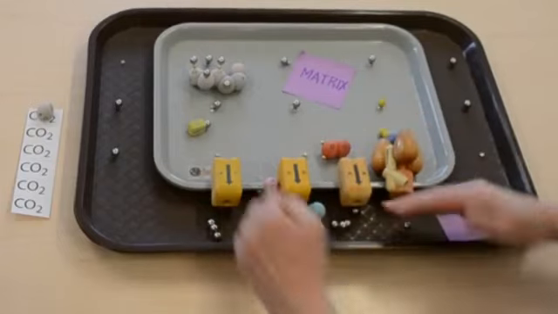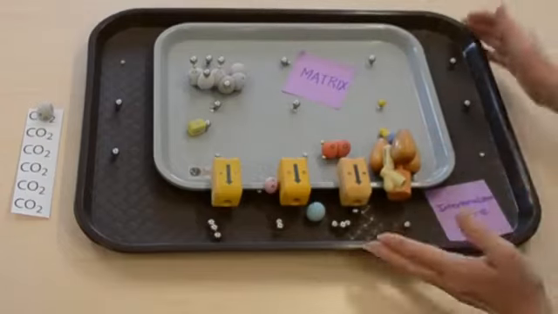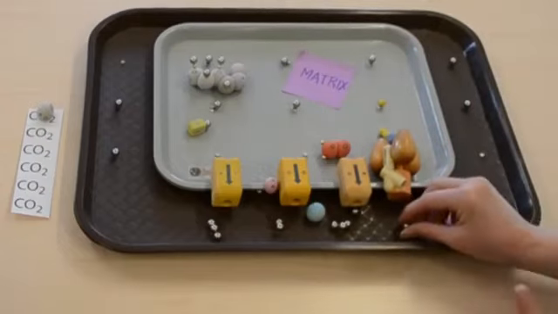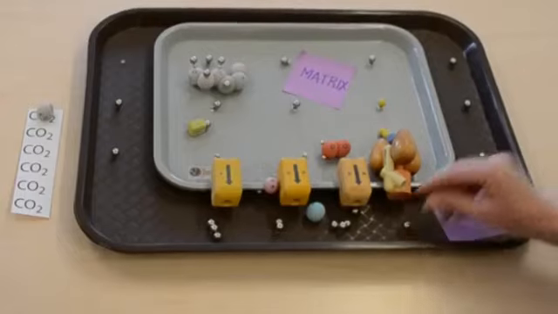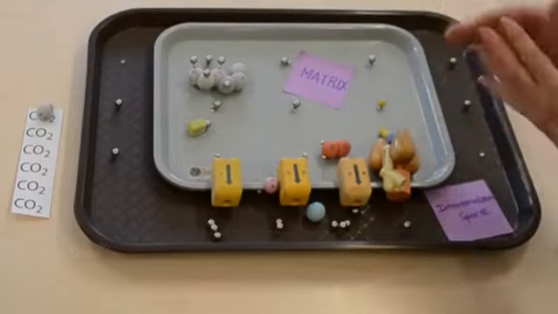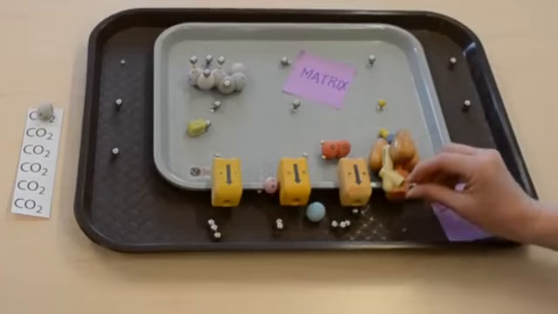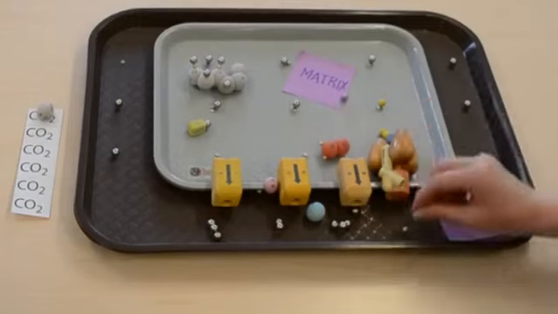Now we've concentrated protons between the inner membrane and the outer membrane. And because they are concentrated, and the inner membrane, you can imagine, is a wall, they're not going to pass through that membrane. The only door that's open is the ATP synthase.